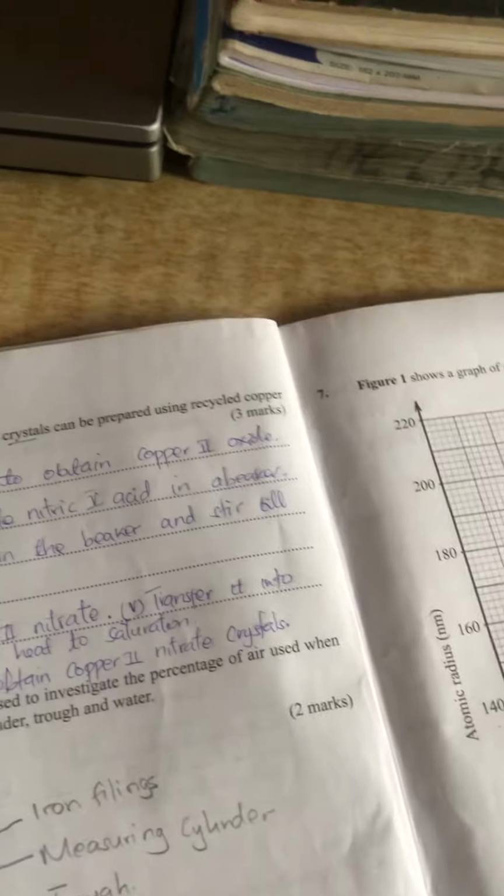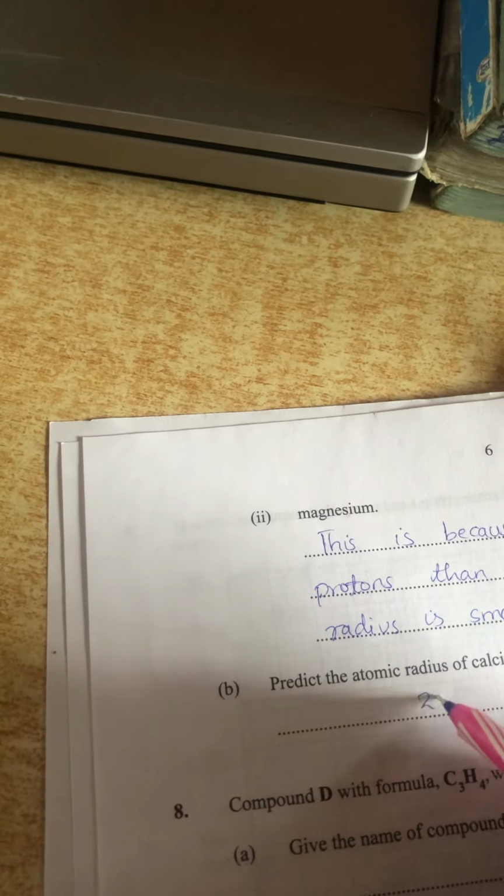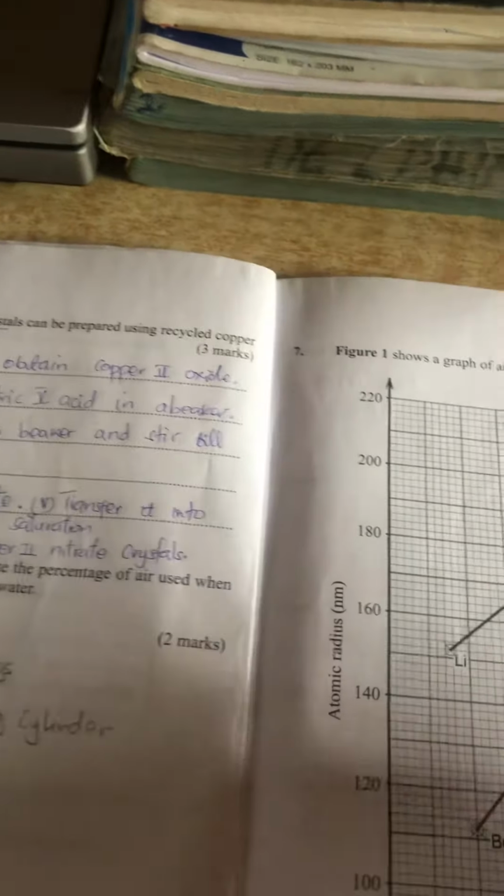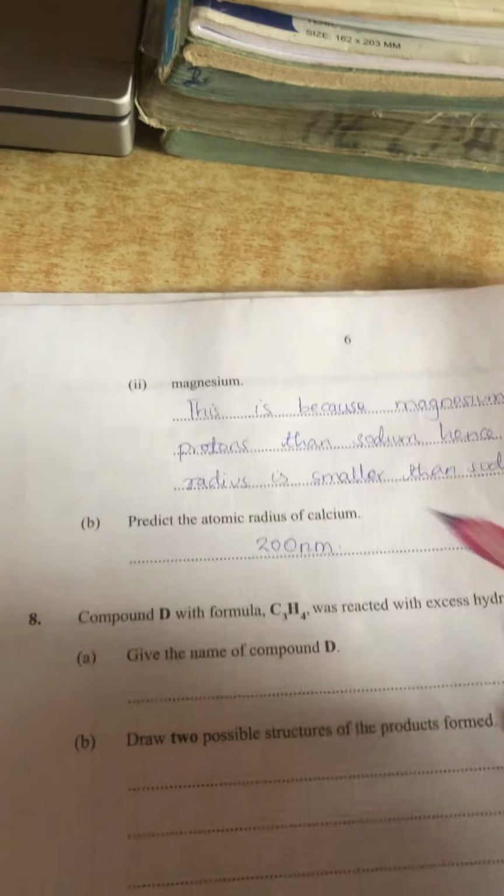So we'll just say 200. Don't forget to put the units. You can see the units there was nanometer, so you write 200 nm. That will be your answer.